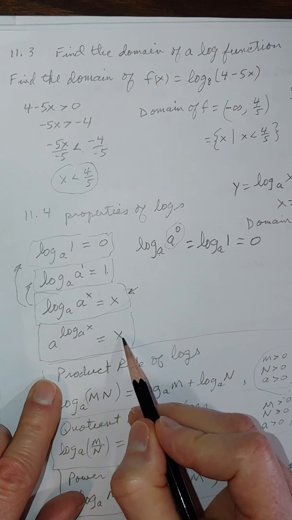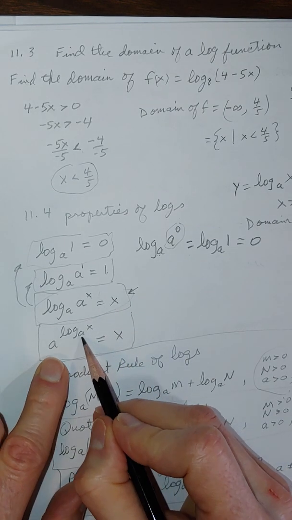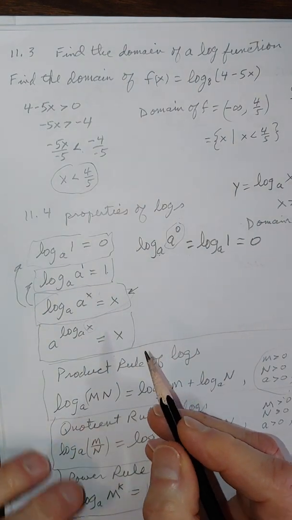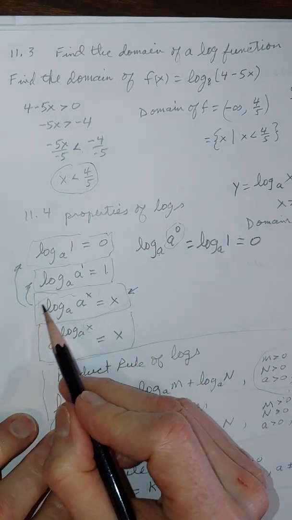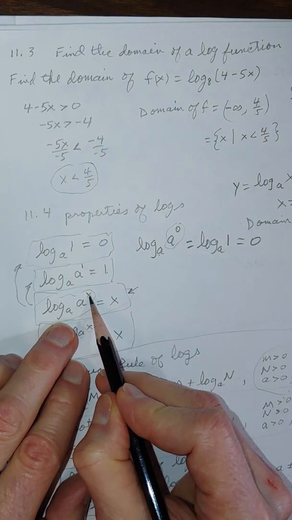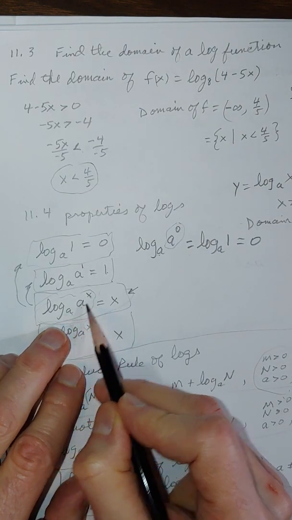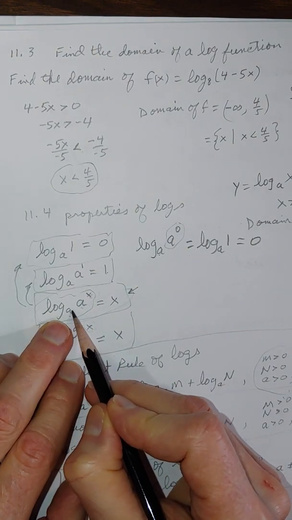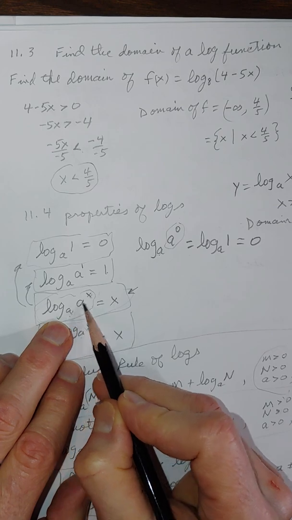a to the log base a of x is x. When these two bases are the same again, you get this. It's a composition of inverse functions. They're undoing each other. Remember, a log like this is the exponent you put on a to get a to the x. I kept saying that over and over again last video. So if this is the exponent you put on a to get a to the x, clearly you put an x as an exponent on a to get a to the x.